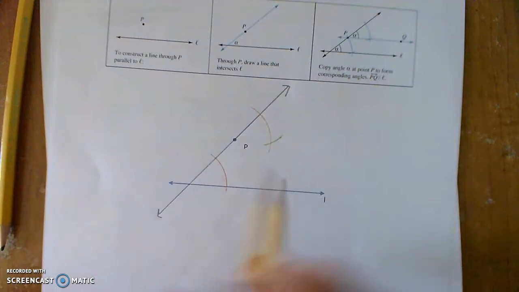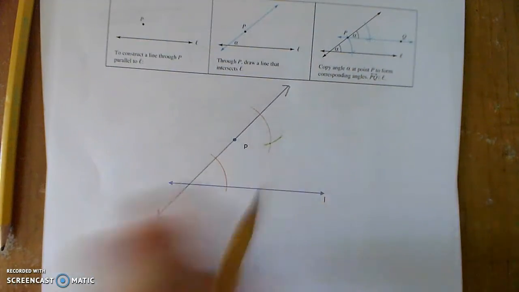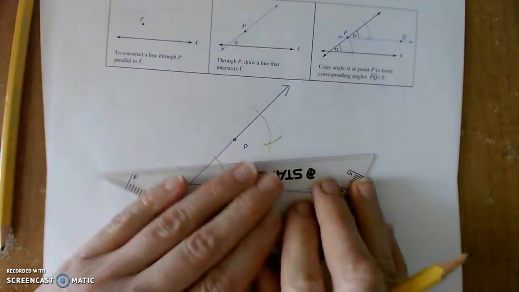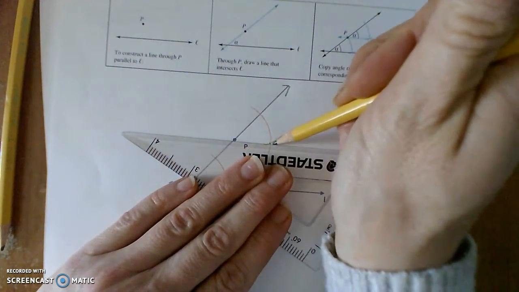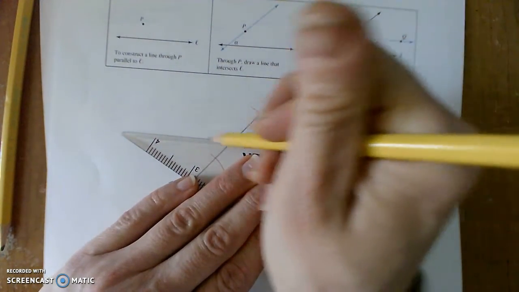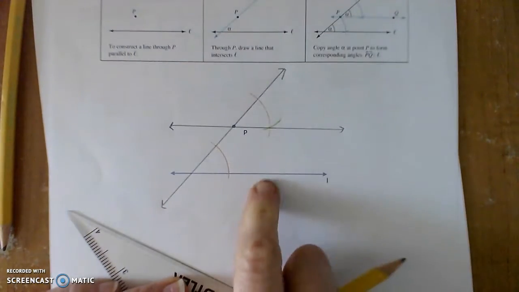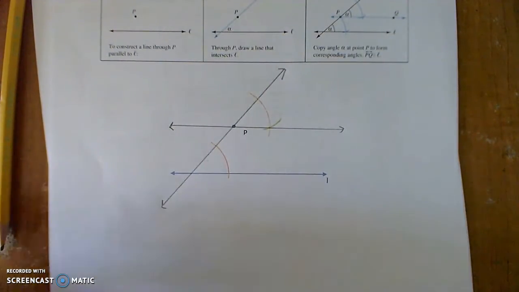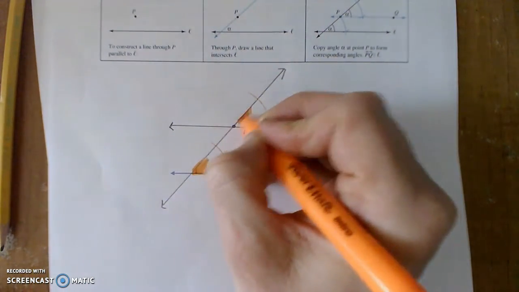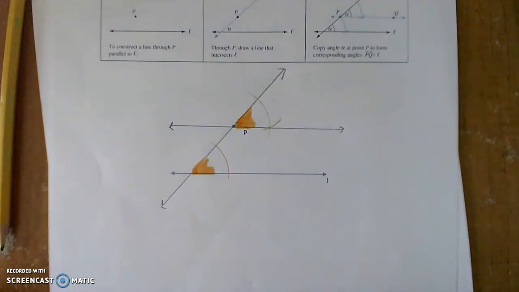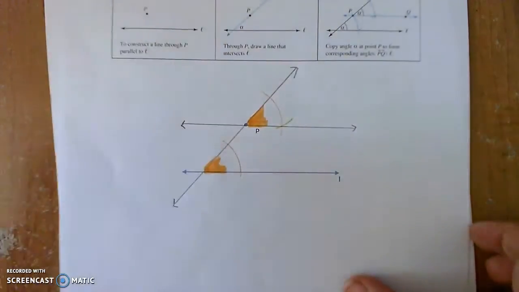So there is my new intersection point. This point should lie on the line. So now I can connect the point to that intersection. And that gives me a line parallel to the one given through that point. That's all because this angle here, I copied that angle up to here, and corresponding angles are congruent if and only if you have parallel lines.